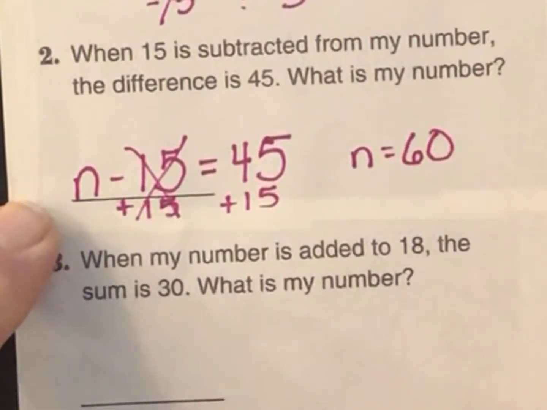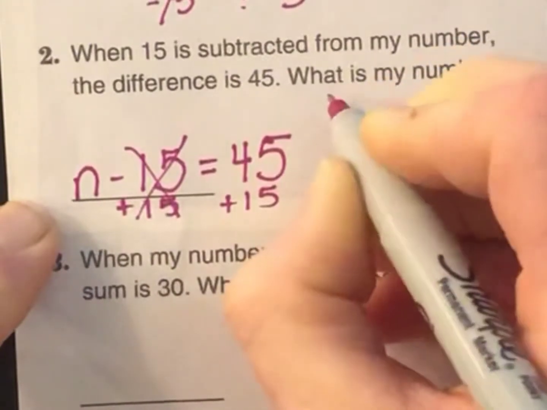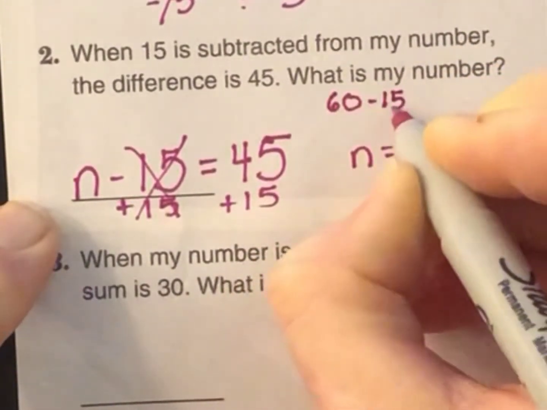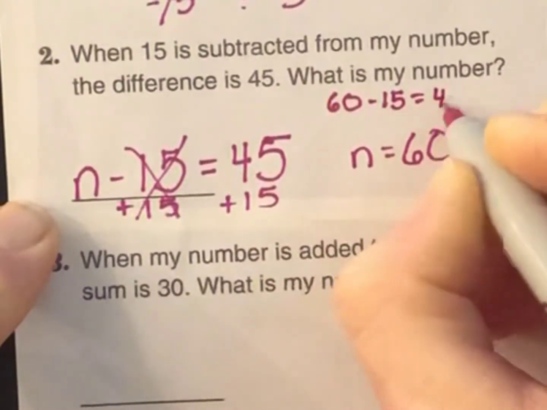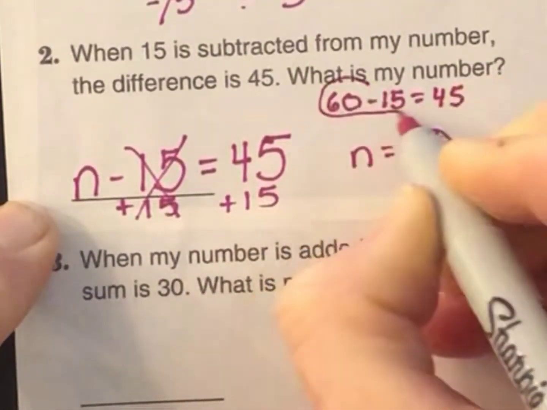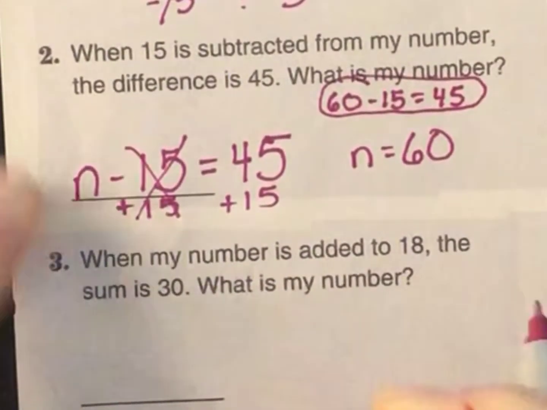That cancels out, and I end up with n equals 60. And just to be sure, I'm going to check one more. When 15 is subtracted from my number. So if your number is 60, and I subtract 15, the difference is 45. Yes, yes it is. All right. There we go. I won't check on the third one I do with you.